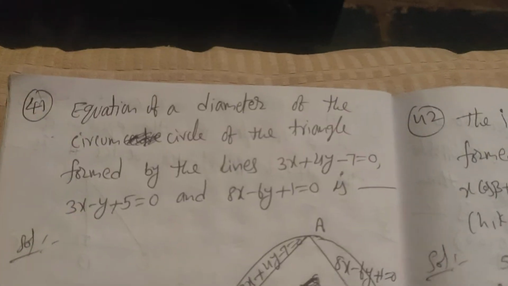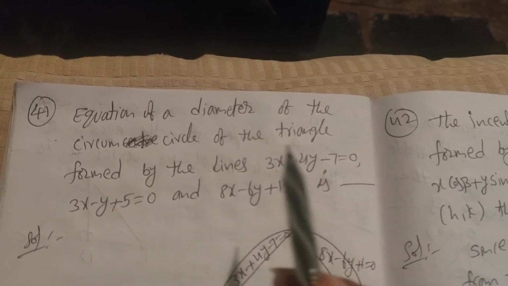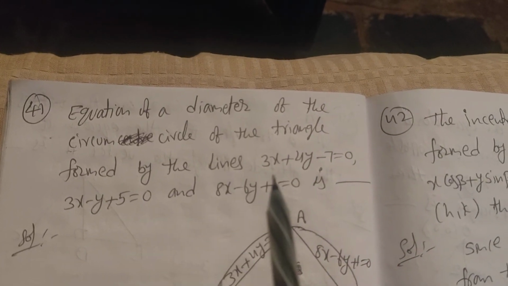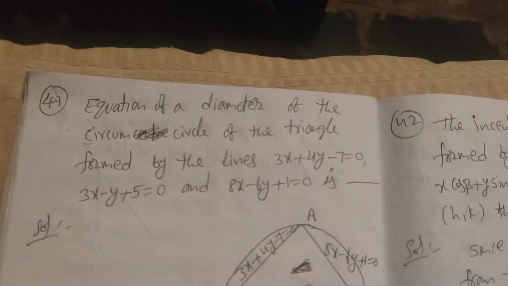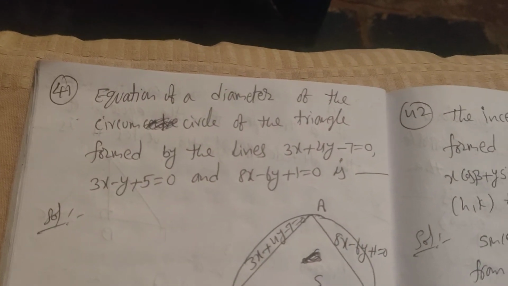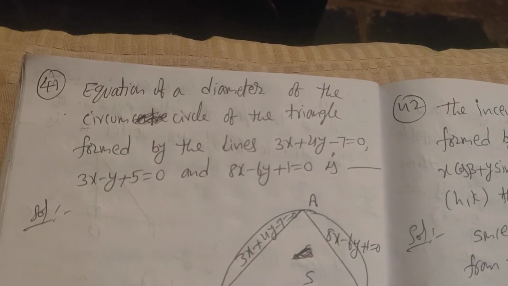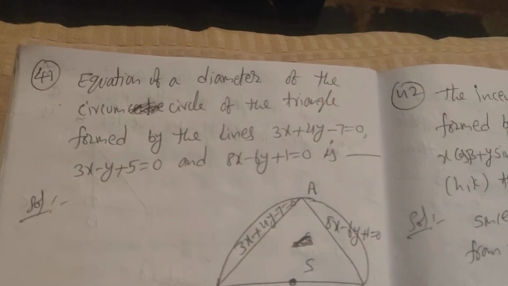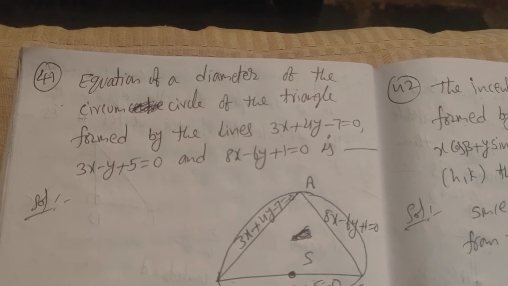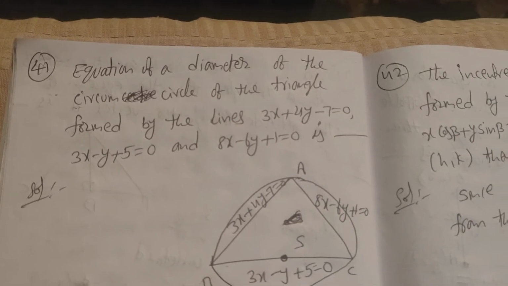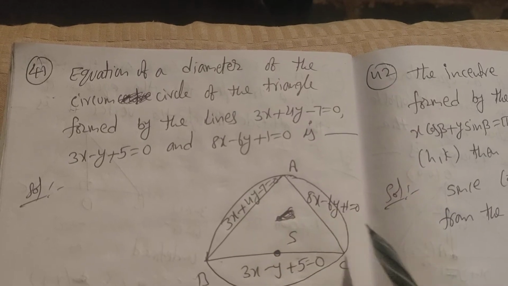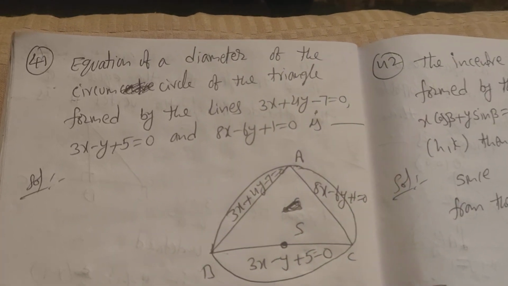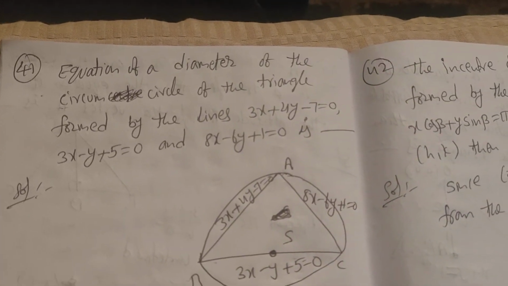Next question. Equation of a diameter of the circumcircle of the triangle formed by the lines 3x plus 4y minus 7 is equal to 0, 3x minus y plus 5 is equal to 0, and 8x minus 6y plus 1 is equal to 0. So they gave three sides of the triangle. Those three sides lie on the given three line equations. So I just wrote it like this: 3x plus 4y minus 7 is equal to 0, 8x minus 6y plus 1 is equal to 0, 3x minus y plus 5 is equal to 0.